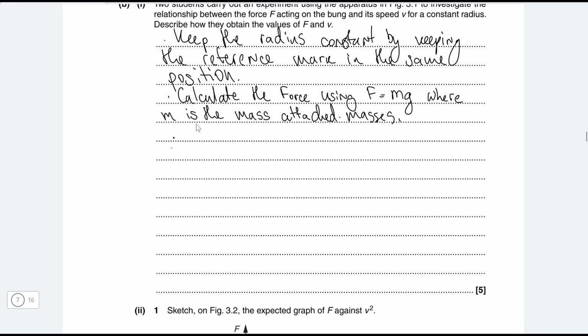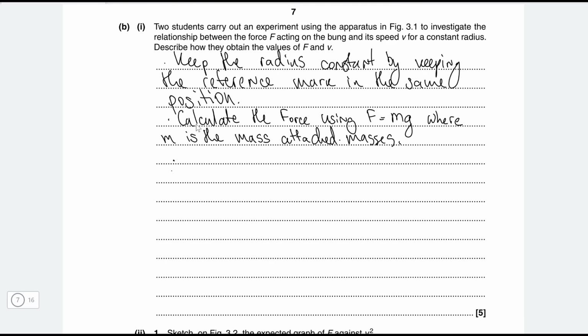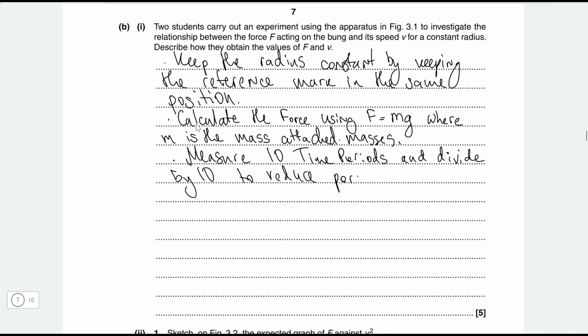Okay, then in order to measure the speed, we're going to need to measure the time period. However, this normally is very difficult to measure, so I'm going to say that we will measure 10 time periods and divide by 10 to reduce the percentage uncertainty.